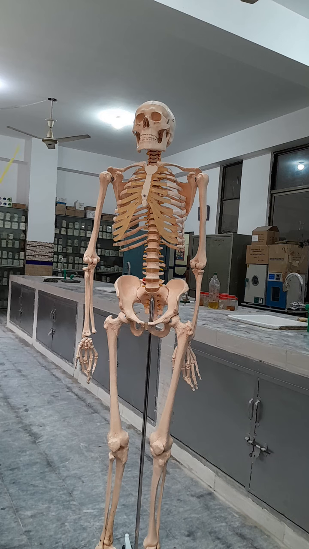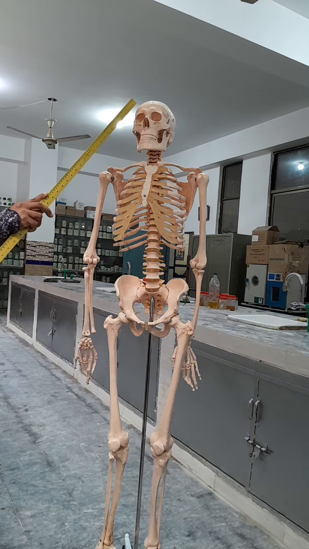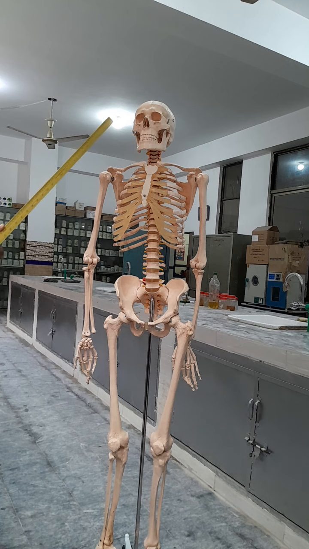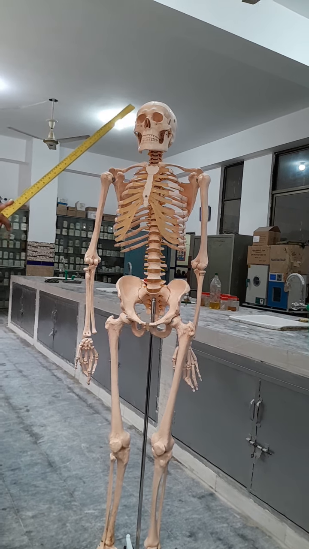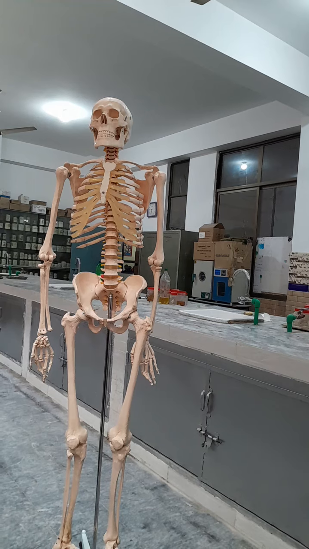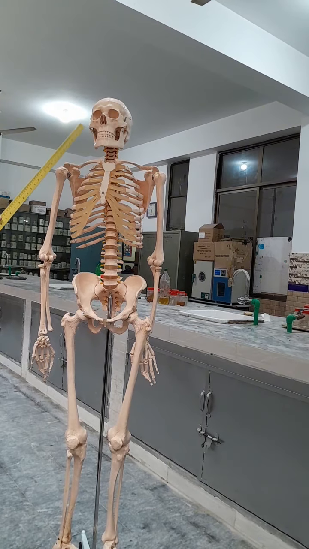Most of the bones, for example the skull, is the major part in which fused bones are present. You see the small cracks present in this. These are separate bones, but when the baby is born, with the passage of time, these bones fuse together, and we make a single bone, a cranium.